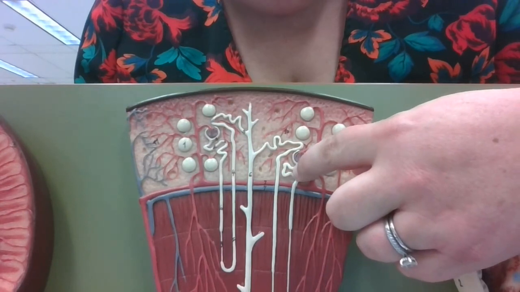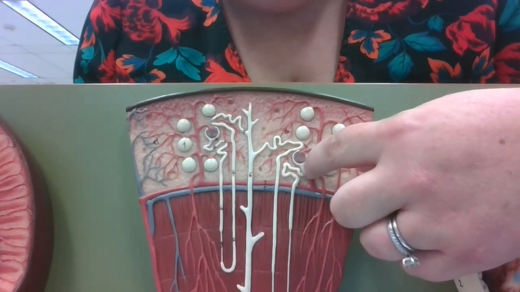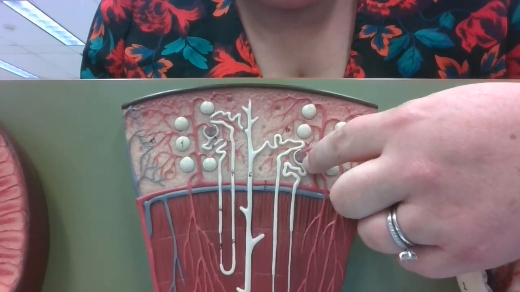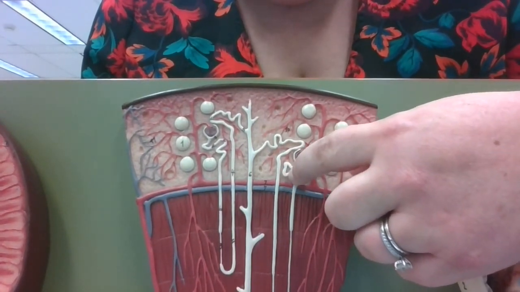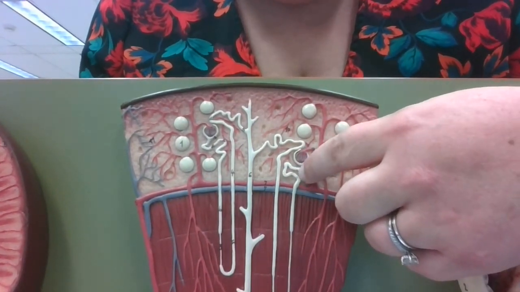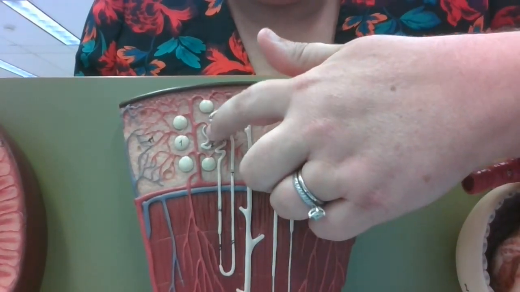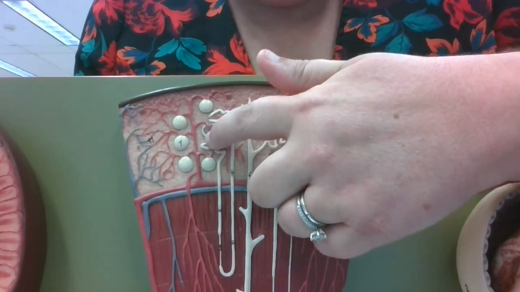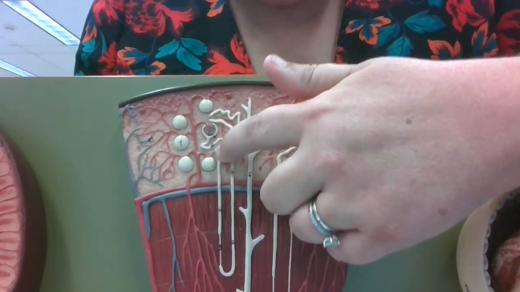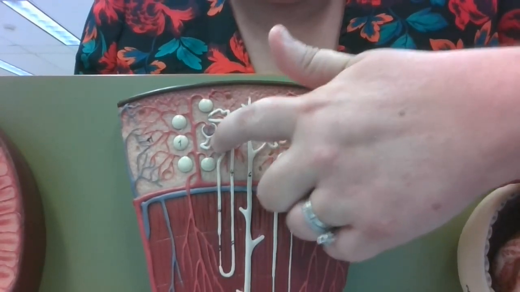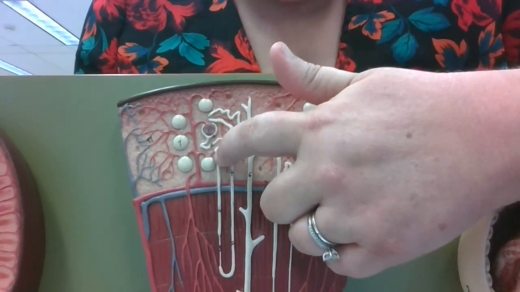So here is going to be your proximal convoluted tubule. So it's the beginning part off of the glomerulus. The first part that urine's going in is called the proximal convoluted tubule. So this is the glomerulus. And so then right here is your proximal convoluted tubule. If it's convoluted, it's kind of a squiggly line.